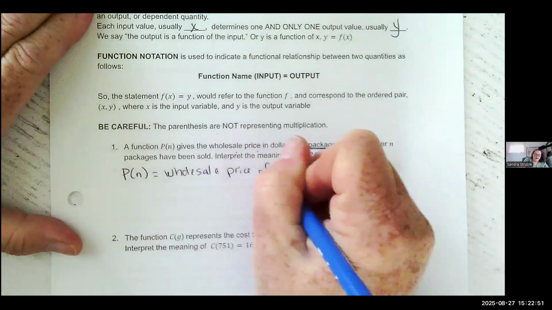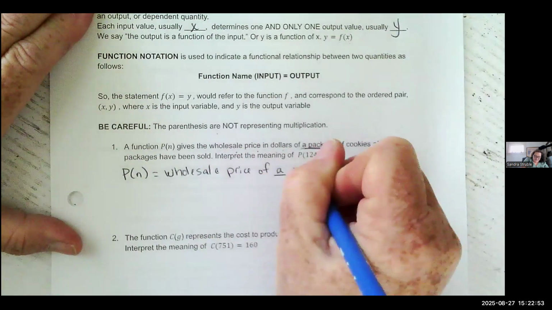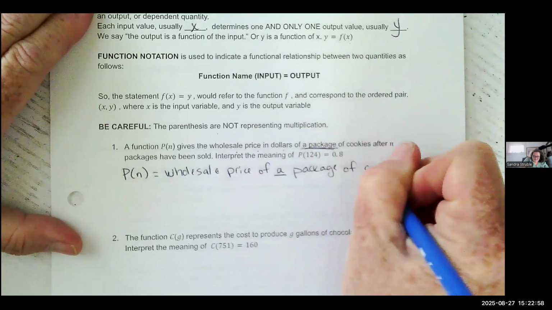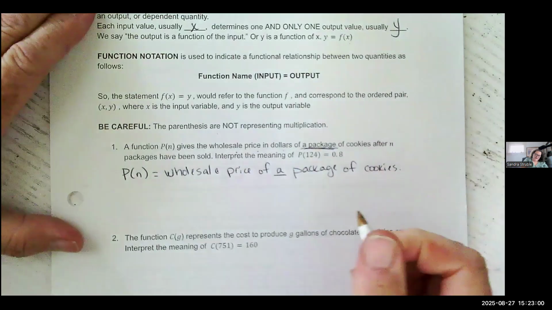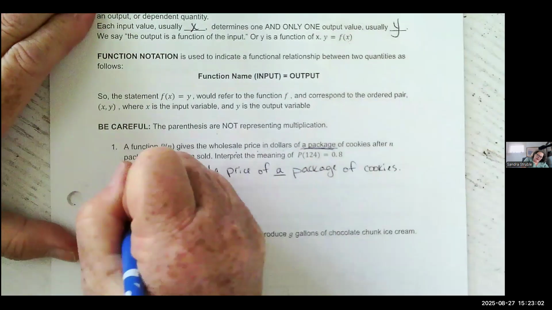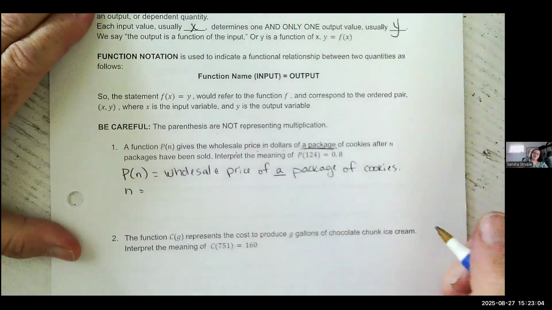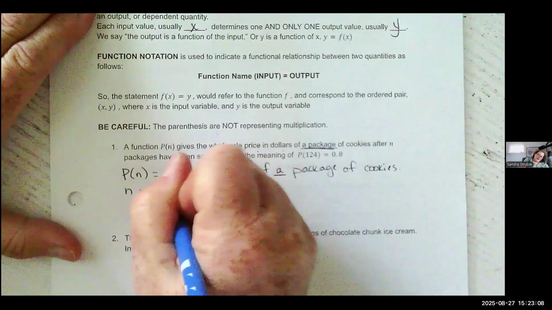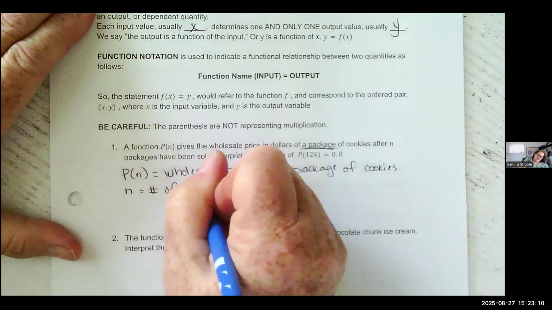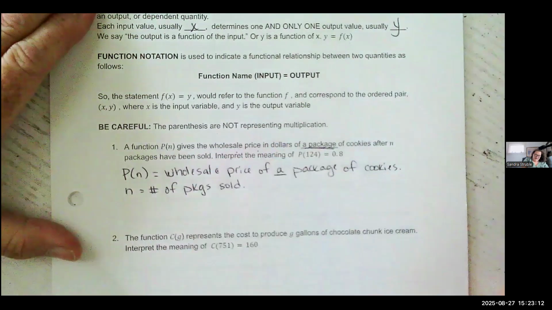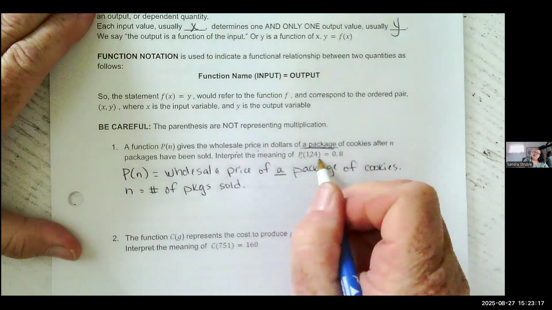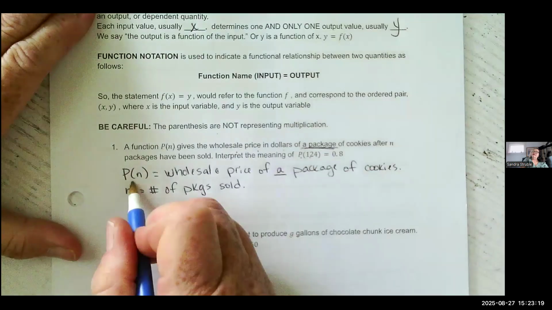N has to do with the number of packages sold. That's not a hashtag, it's the number of packages sold.